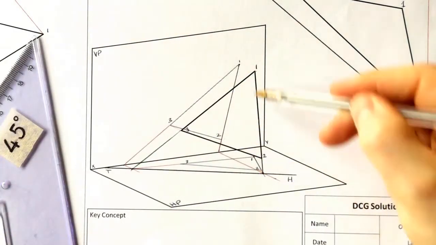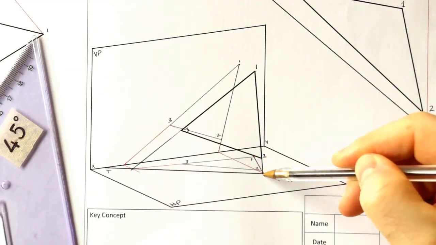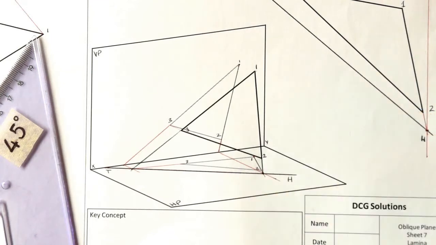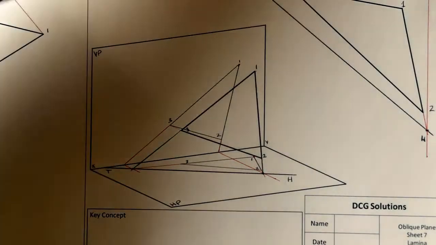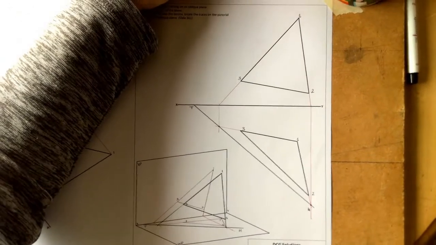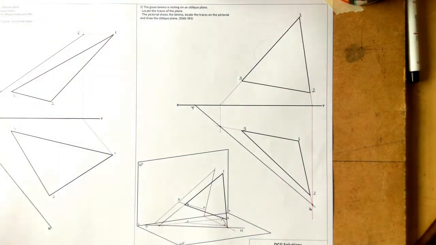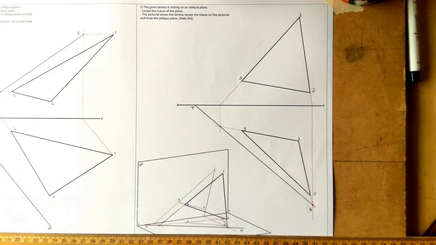If I was to extend that down, the continuation of the lamina, when that line continues down, that will cut through the horizontal plane at a point on the horizontal trace. Okay, so there's a little bit in the understanding of that, guys. Now, having done that, guys, we can actually go back to our previous method. Okay, we can go back to our previous method of locating a point on the vertical trace. Okay, so this is where we can go back and revert to our previous method.